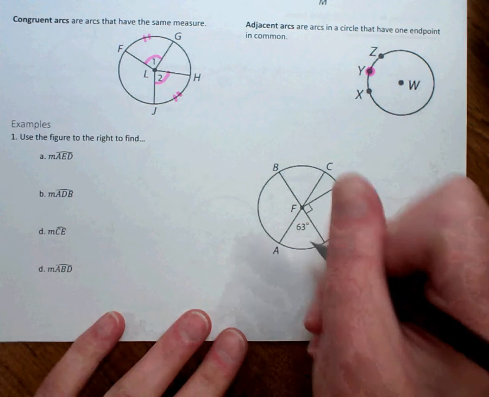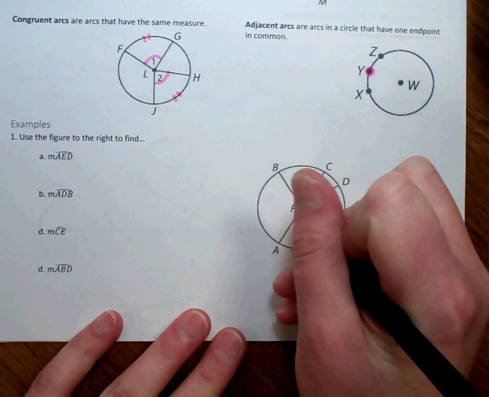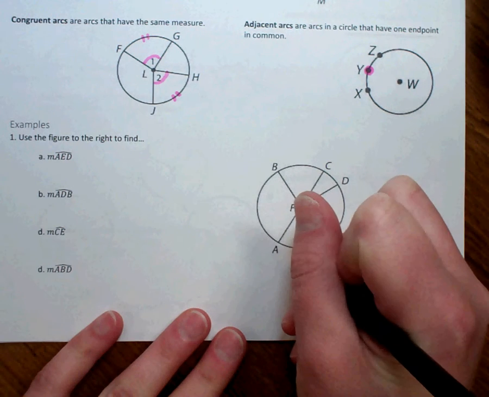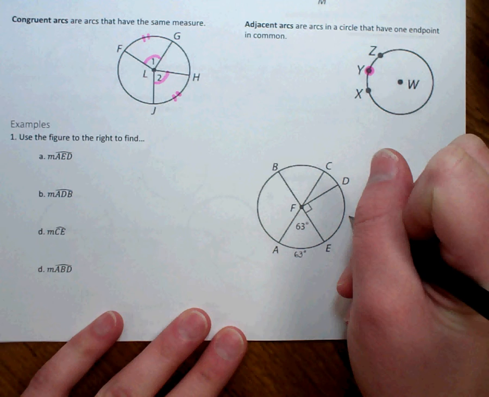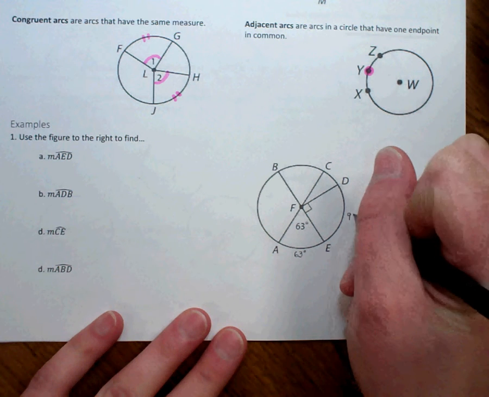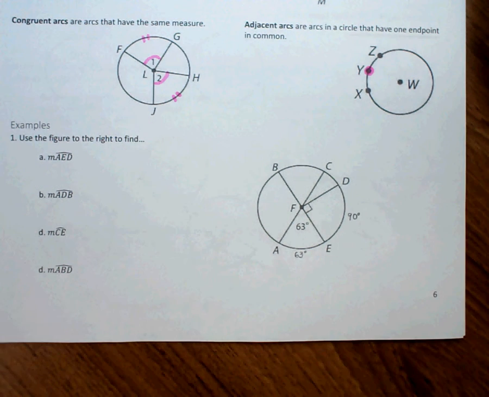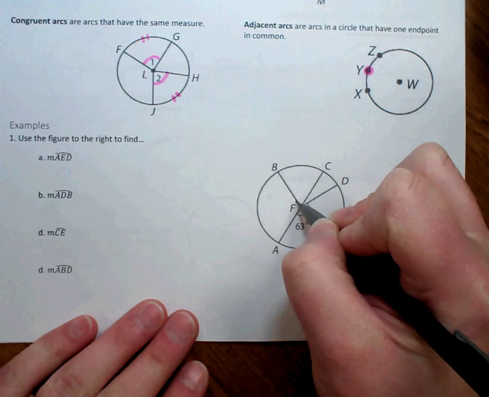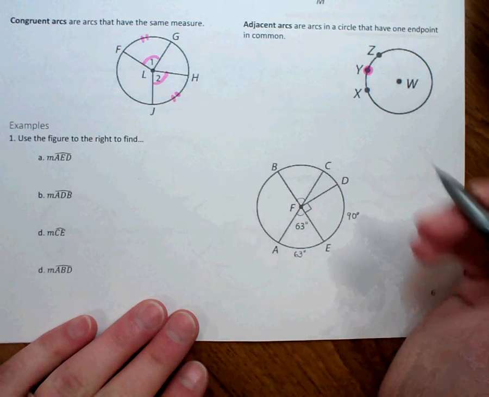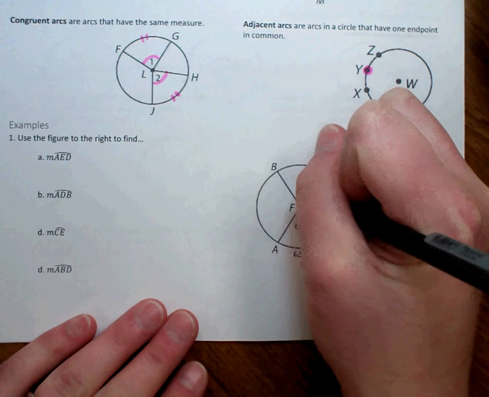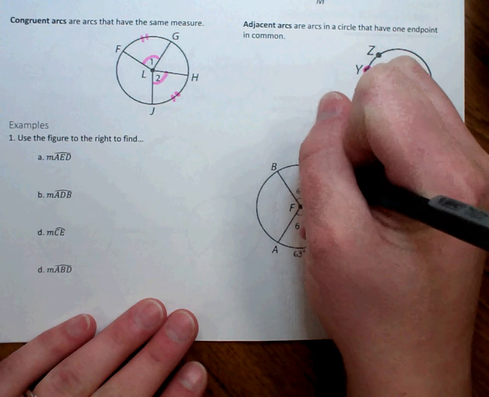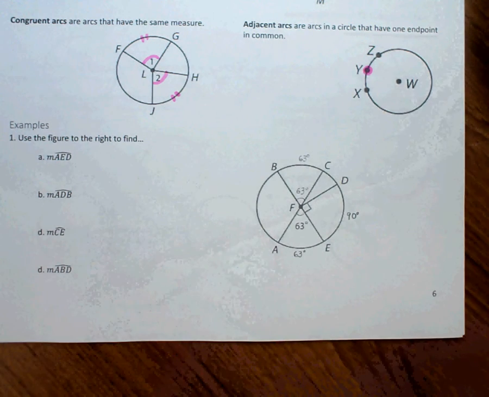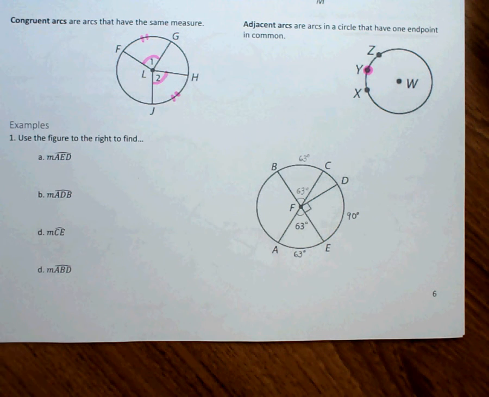Okay, so what I like to do on these examples is if I have an angle given, a central angle given, I like to automatically write it on the arc that it intercepts. Okay, now what I see here and here, that's a pair of vertical angles. Vertical angles are congruent, so I can put a 63 here and a 63 here for that arc BC because the central angle measures the same as its intercepted arc.